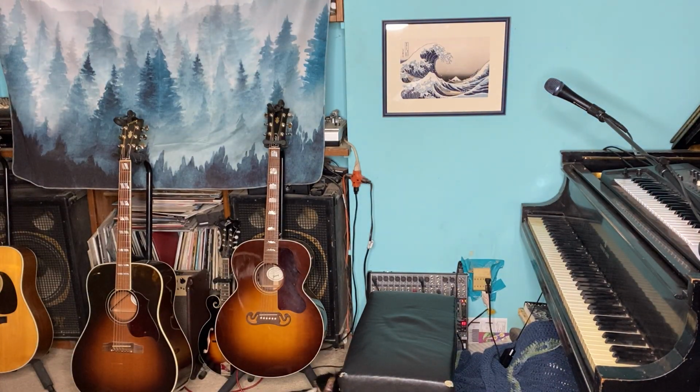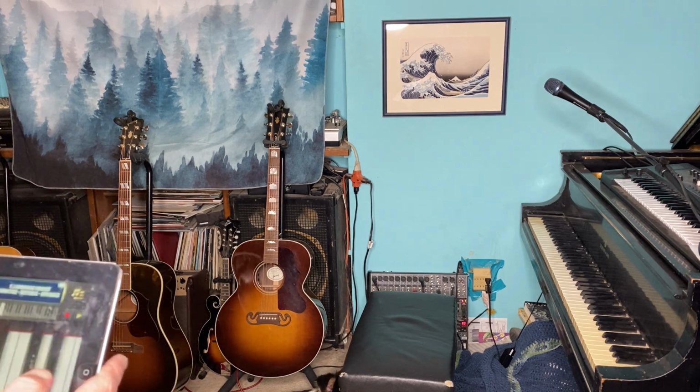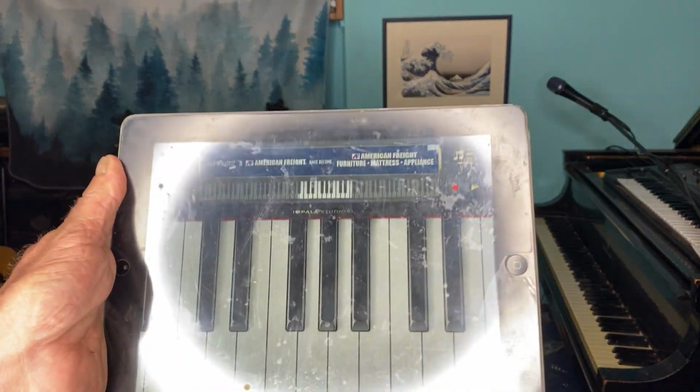And here's what the notes look like on the keyboard. Here's the keyboard.